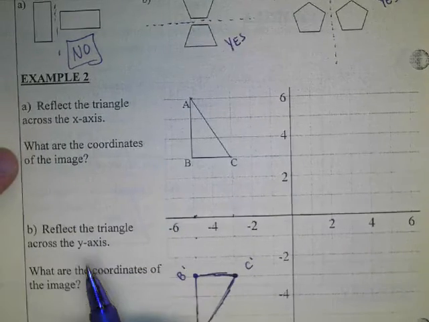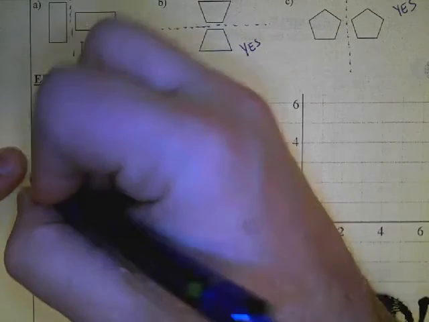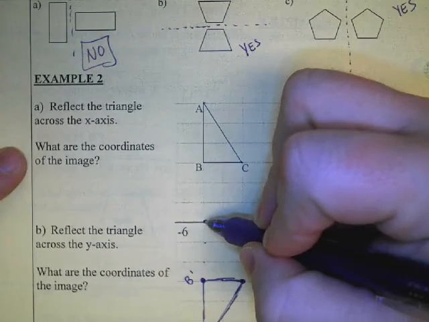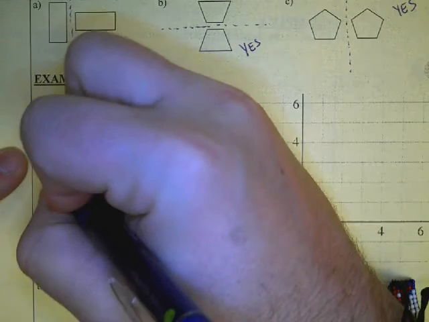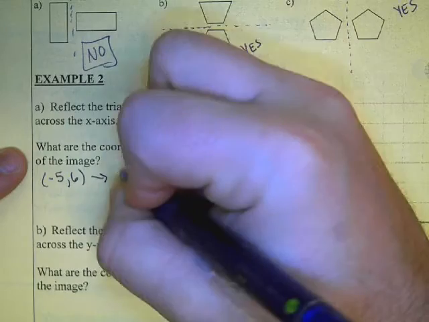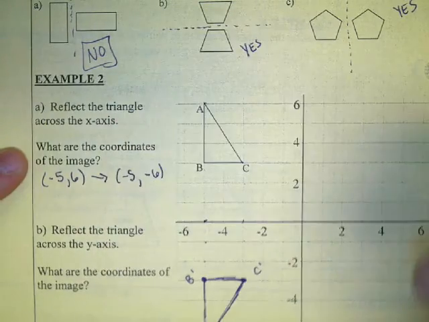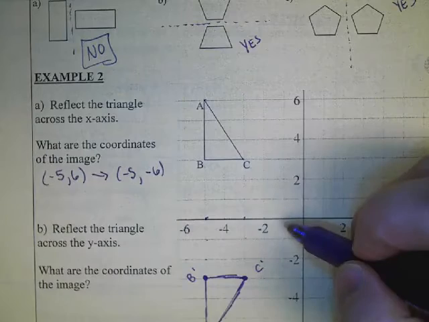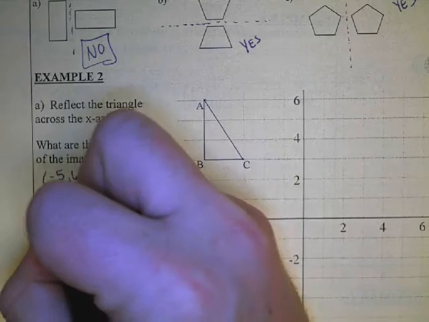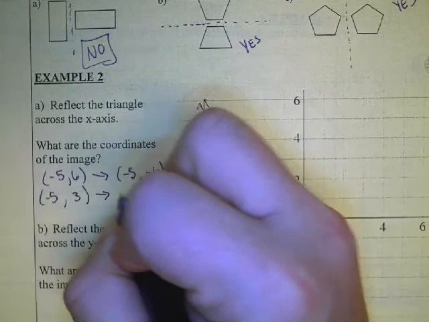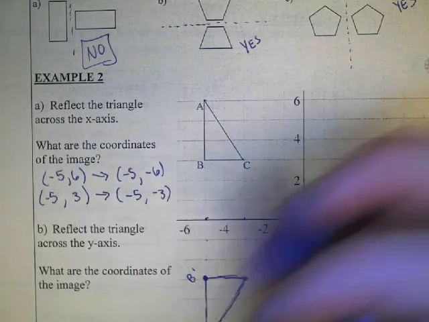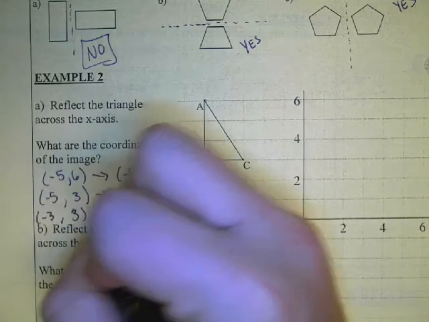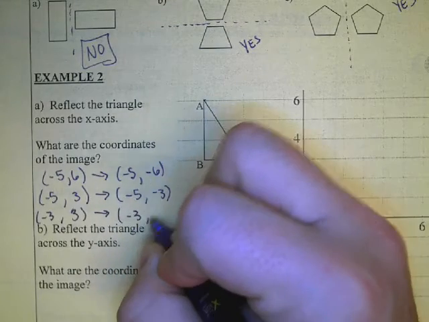So what are the coordinates of the image? Well, point A was originally -5, 6. And that went to -5, -6. Point B was -5, 3. And that went to -5, -3. And point C was -3, 3. And that went to -3, -3.